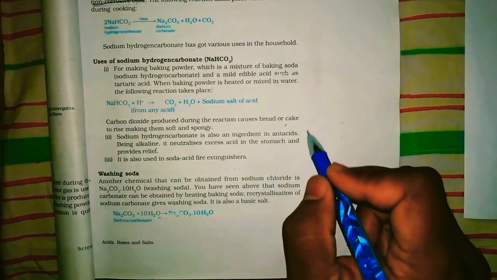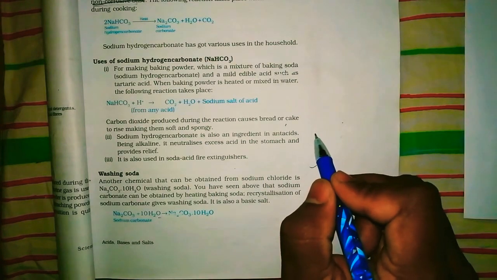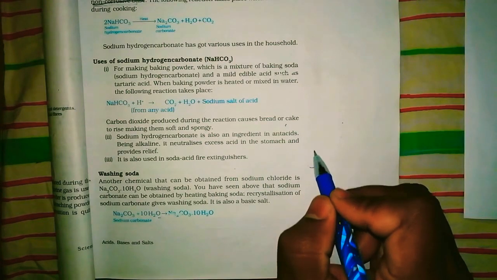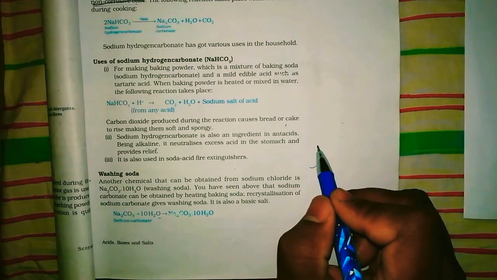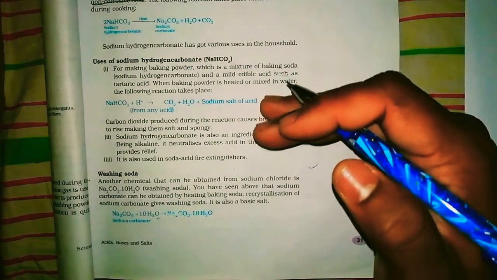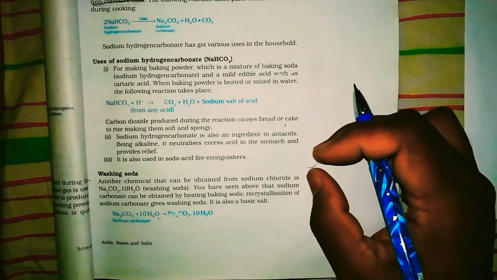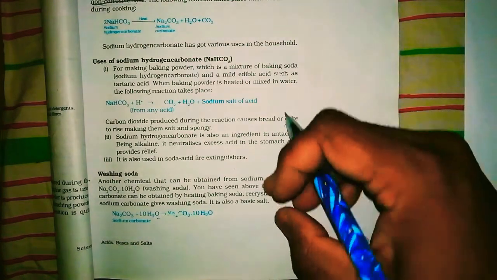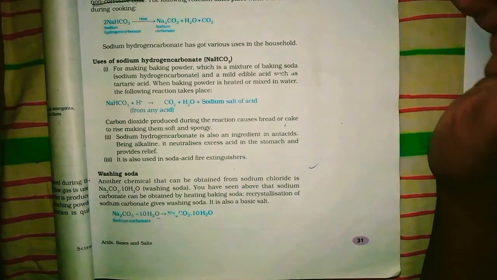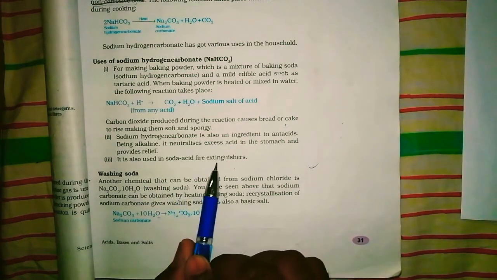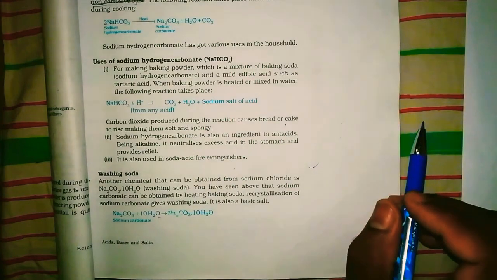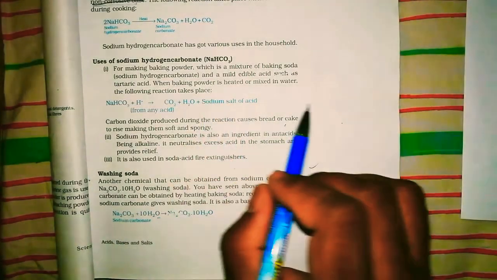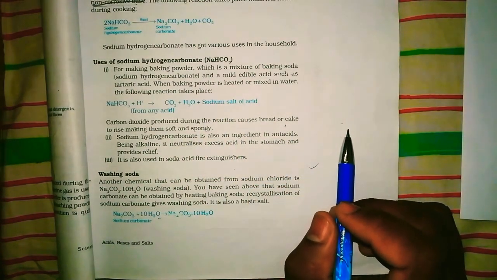In an extinguisher, in the top layer we have a little acid, and at the bottom we have powdered sodium hydrogen carbonate. So when we press the top, the acid mixes with the sodium hydrogen carbonate and releases lots of carbon dioxide. So that is soda acid fire extinguishers. There also sodium hydrogen carbonate is used.